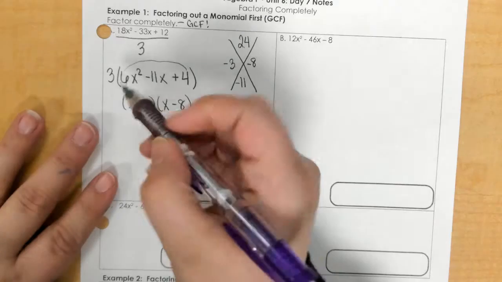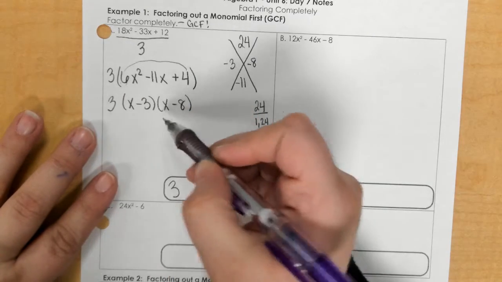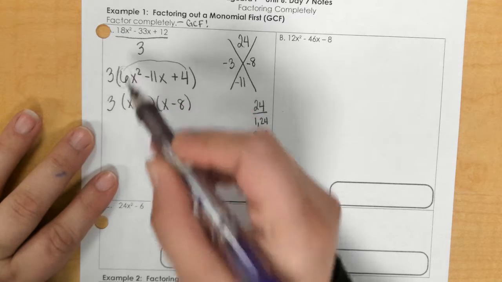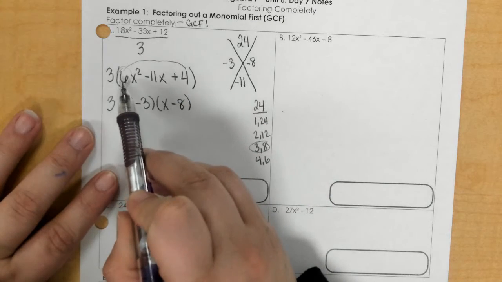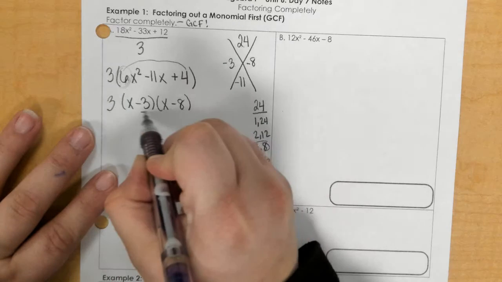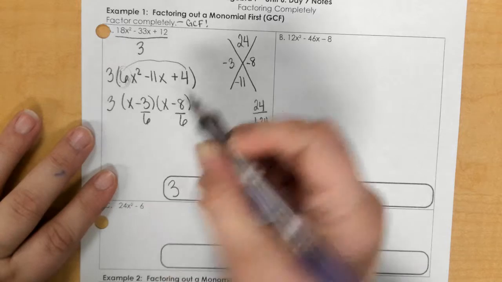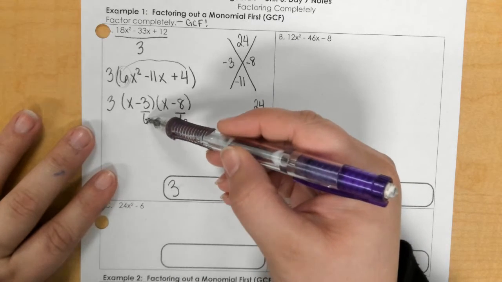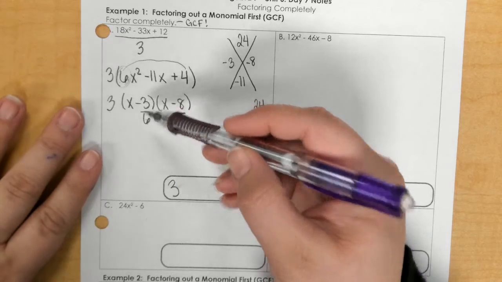And really, you're supposed to bring this 3 down. So now we have to do bottoms up. So we need to divide by this number 6. And the reason we use the 6 is because that's what's directly in front of x squared. So I divide by 6, and I see that we can't divide by 6. It comes out as a fraction or a decimal, so we're going to reduce that.